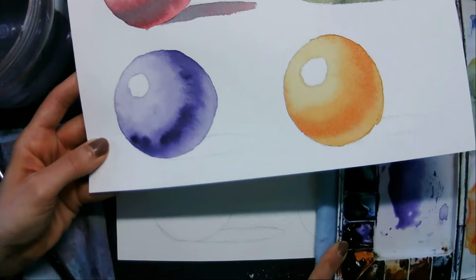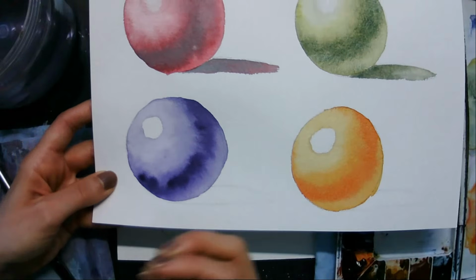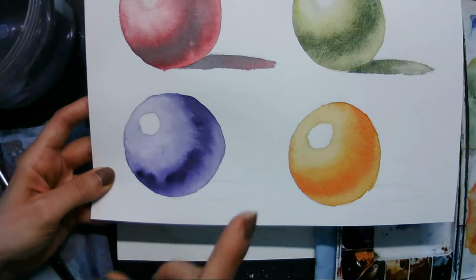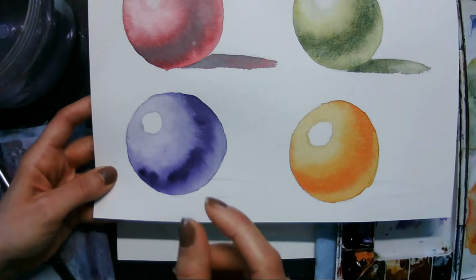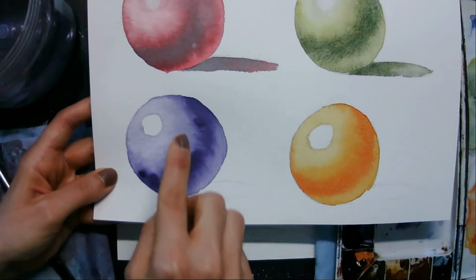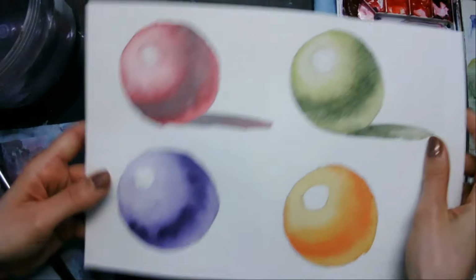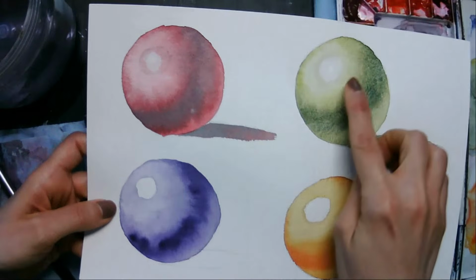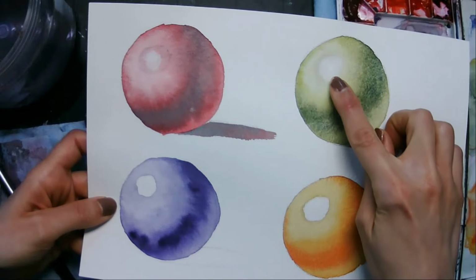Carbazole violet from Daniel Smith is what this purple is. It's very rich, it's very dark. So as I said, if you use a darker color, you're going to be able to achieve a wider range of values. I didn't soften my highlight here. I did soften my highlight over here, but I didn't soften it here. So see that difference? I didn't scrub here at the end. Here I did scrub.